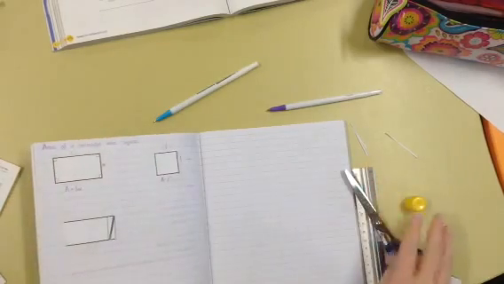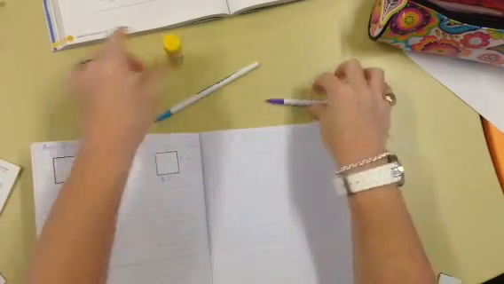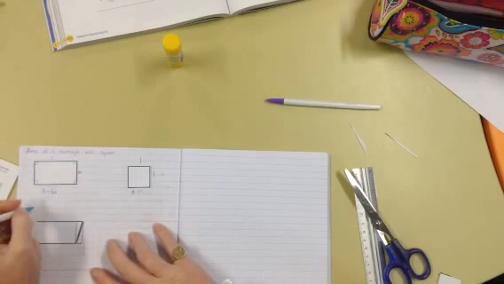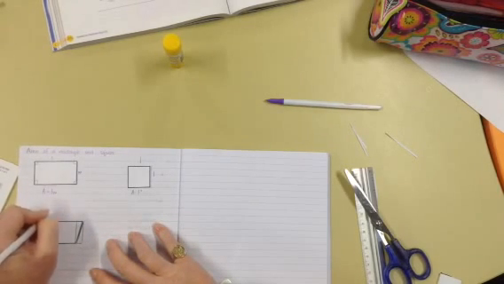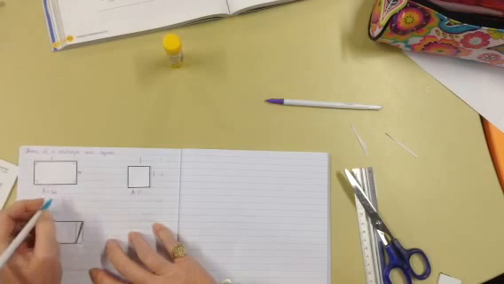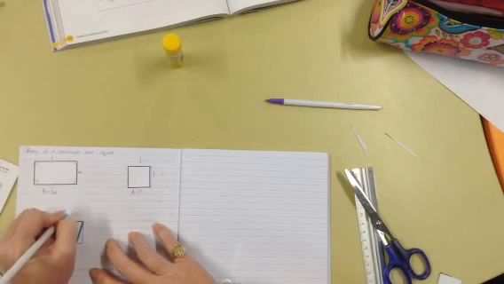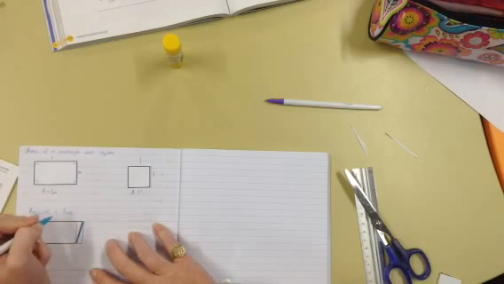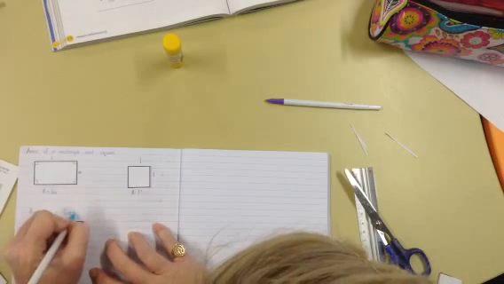Perfectly. Okay, try and be as neat as you can. Let's make another heading. So we're going to say area of, and make sure you spell this right, parallelogram: P-A-R-A-L-L-E-L, gram.